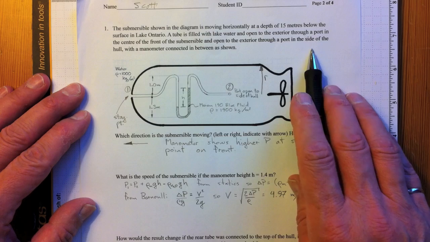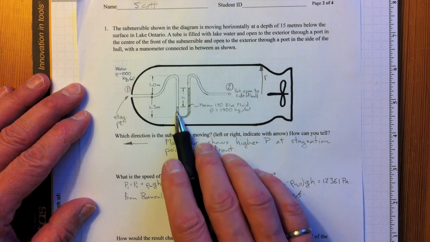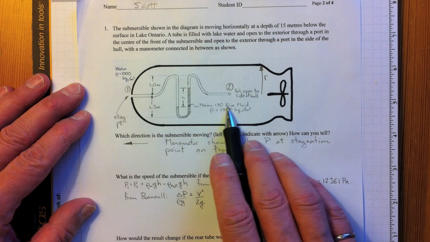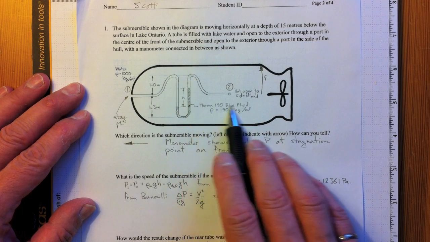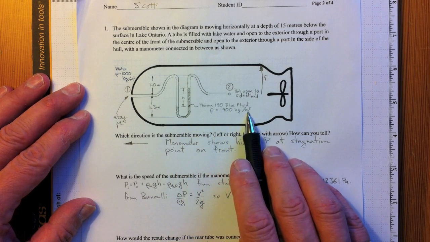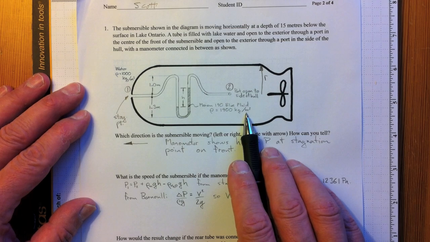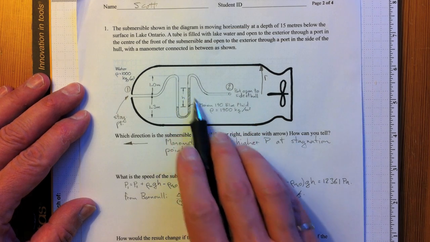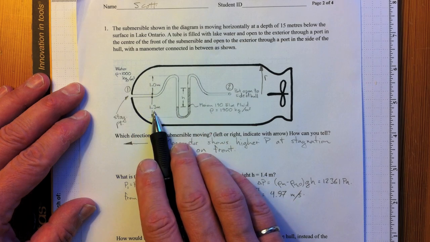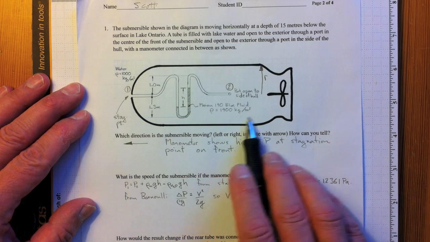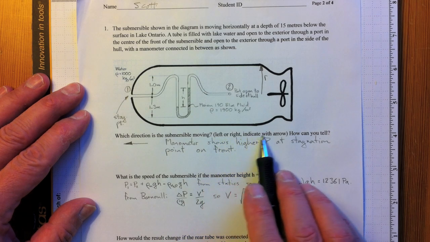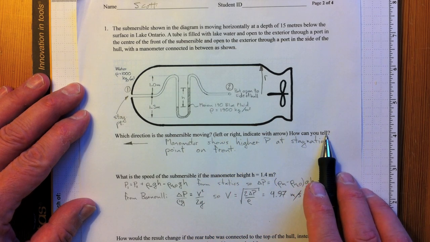And there's a manometer connected in between, as shown. Now this manometer is full of Meriam 190 blue fluid, which is an actual manometer fluid that's almost twice the density of water. And it doesn't mix with water, so these interfaces stay clear. Dimensions as shown. And the first question was, which direction is the submersible moving? Indicate with an arrow. And how can you tell?